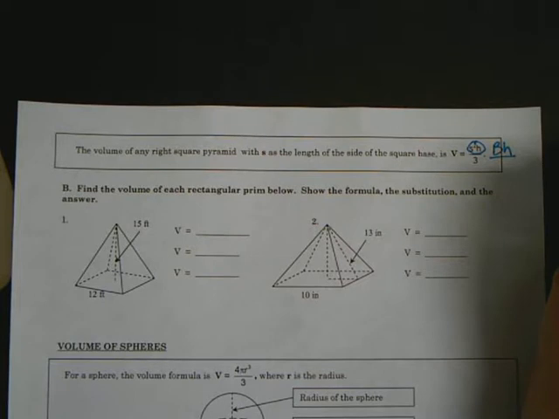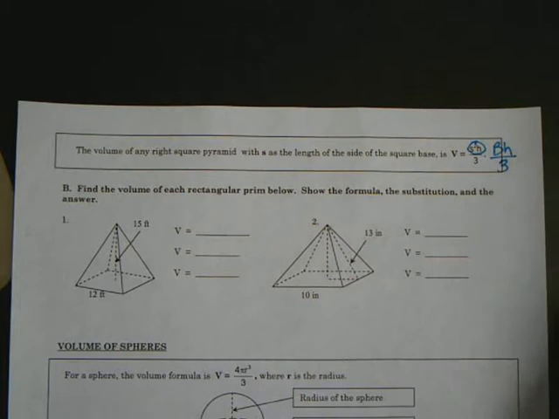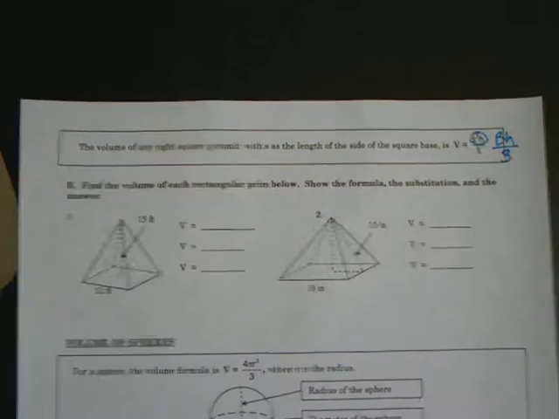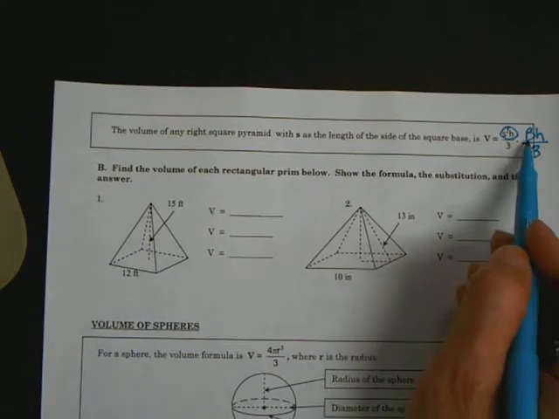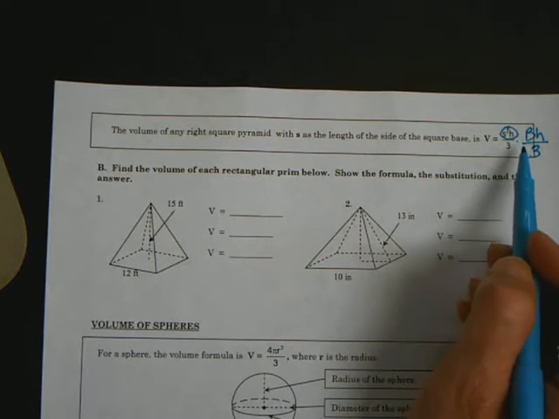It could be any shape, any polygon. So the generic formula is base times height divided by 3. Normally, they're square bases. That's the norm that you see, but you can have some that are a little different. So again, this capital B depends upon the shape of the base. That determines which area formula we'll use to find it.